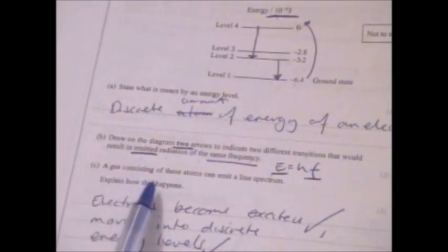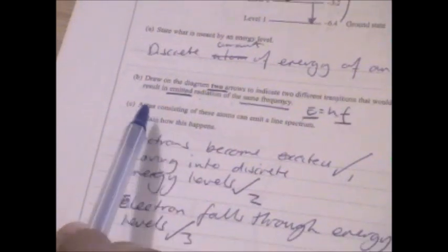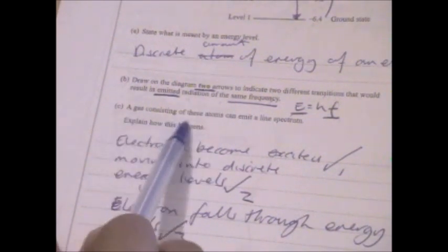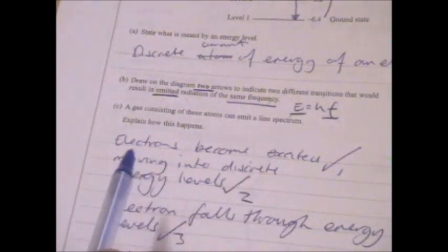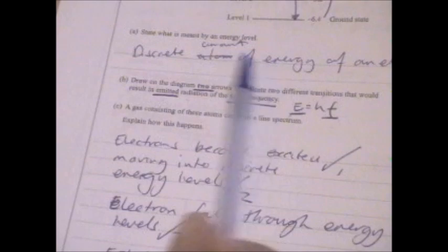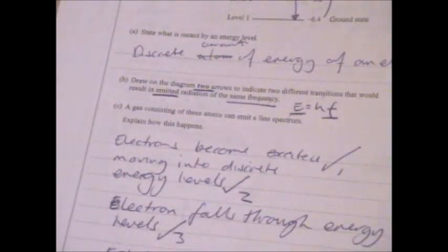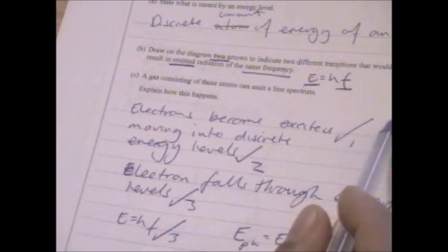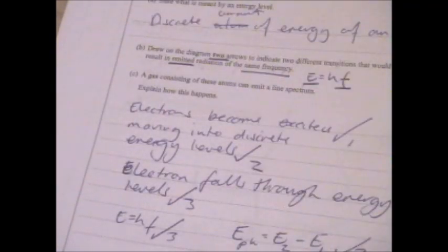Okay. C. A gas consisting of these atoms can emit line spectra. Explain how this happens. So remember, in line spectra, electrons must become excited. That's the idea of giving an electron energy. That's what we call that process, them becoming excited. Okay, so that's one mark. When they become excited, they move into these discrete energy levels.